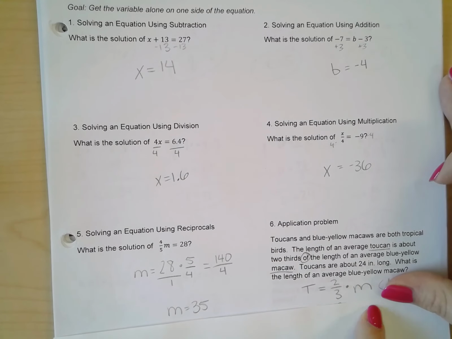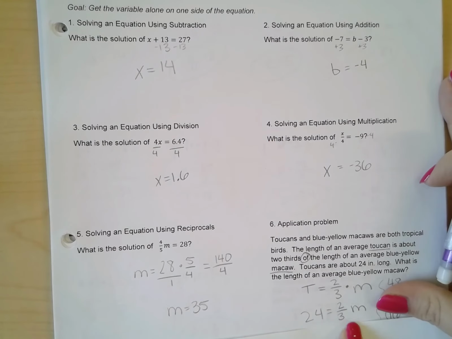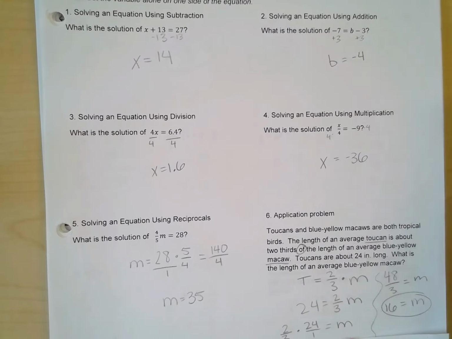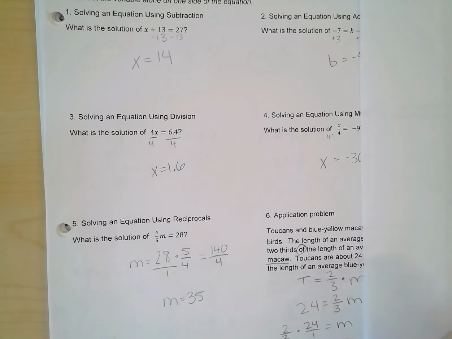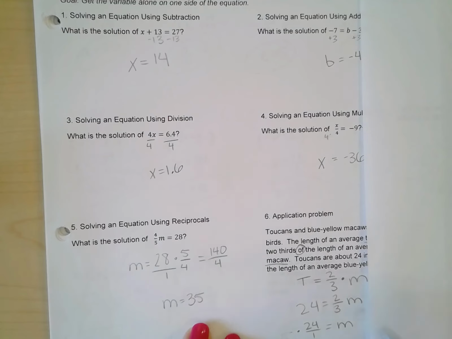And then it tells me that toucans are about 24 inches long. So I can plug in 24. So 24 equals 2/3 m. Again, I could get this as a decimal and solve, but what I'm going to do is do fractions. So I'm going to take 2/3 times 24 over 1. And actually, this shouldn't be 2/3. This should be 3 over 2 because you have to flip the fraction. So 3 over 2.